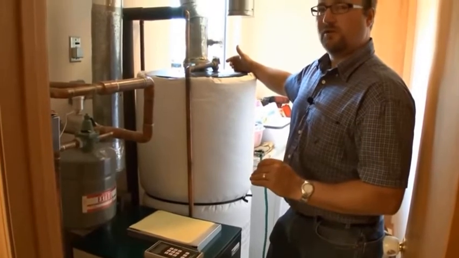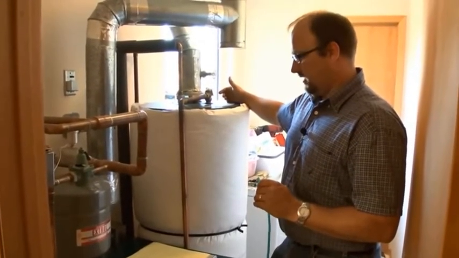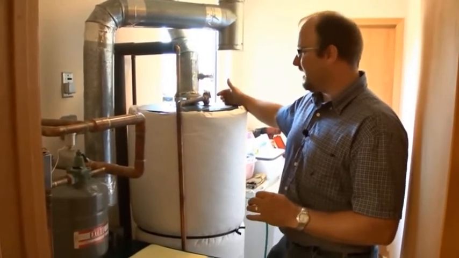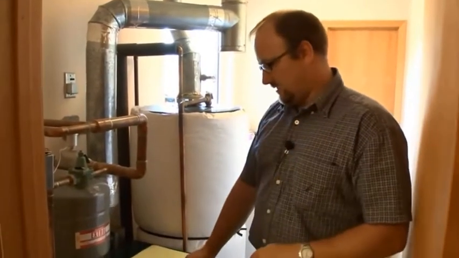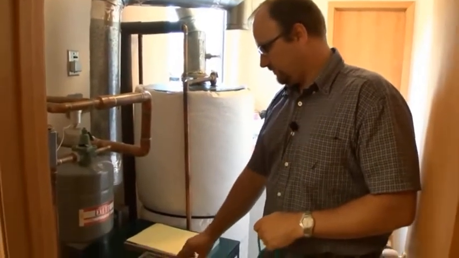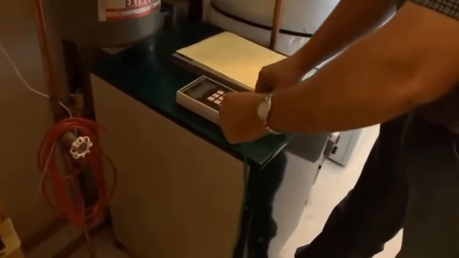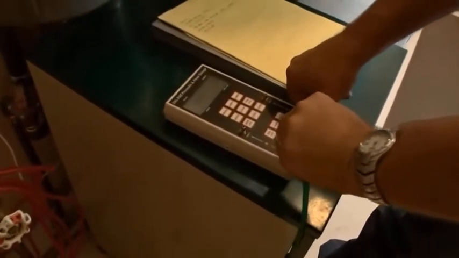All the doors are closed, all the windows are closed. We will turn on any fans, exhaust fans, and we'll try to create what would be considered the worst case combustion air zone in here. So we'll turn on our DG700. We're going to read our pressure with respect to outside.